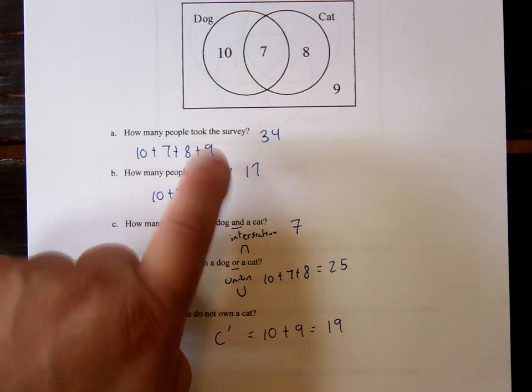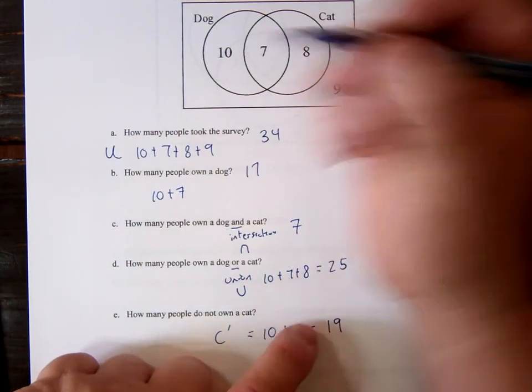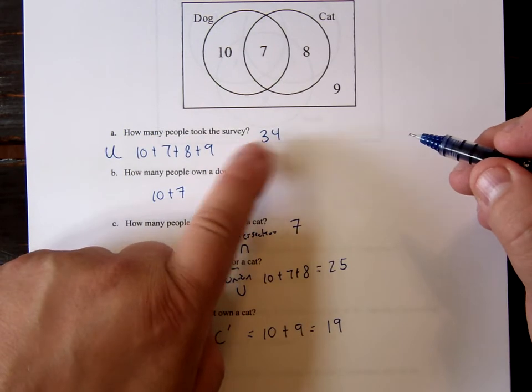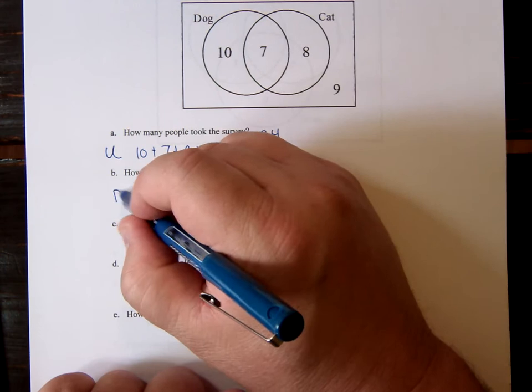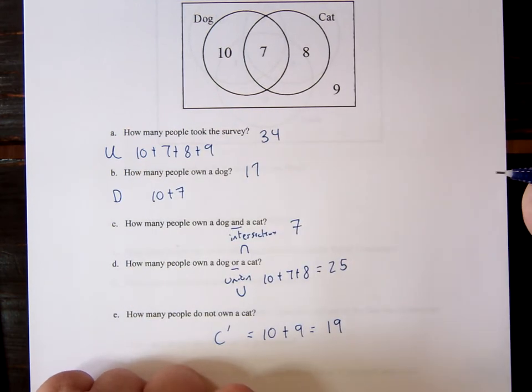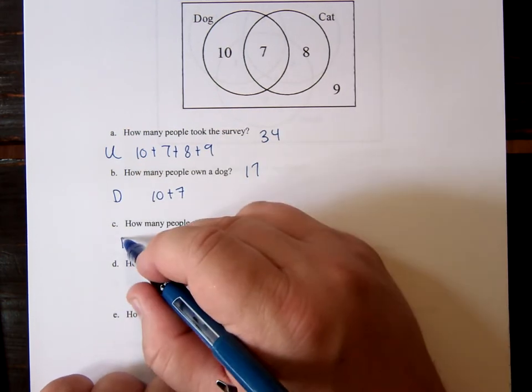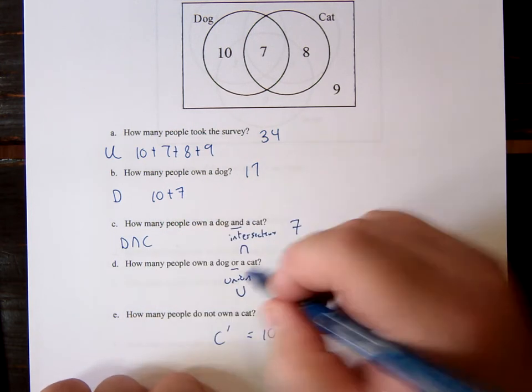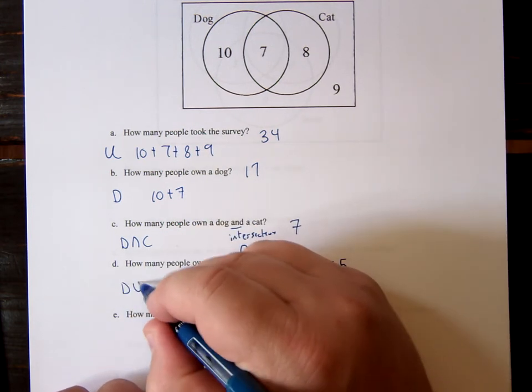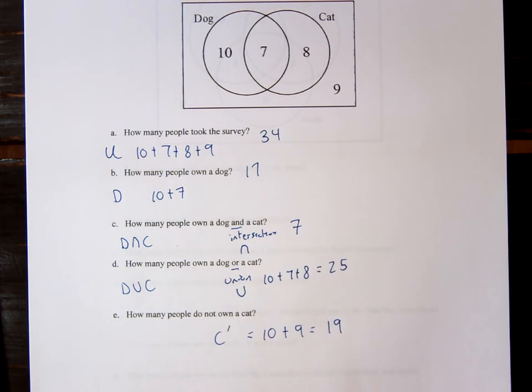Remember, this is the universal set, everybody. There are 34 people. How many people own a dog? That's the cardinality of set D. Dog and cat, D intersect C. Dog or cat, D union C. And so forth. All right.